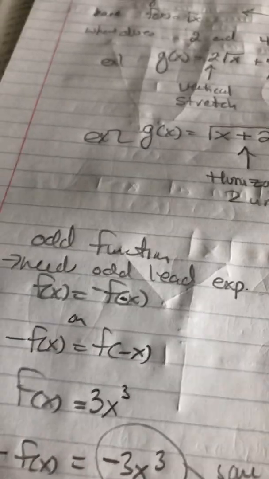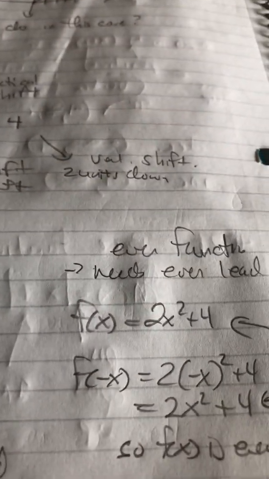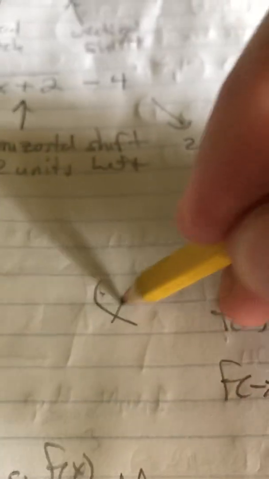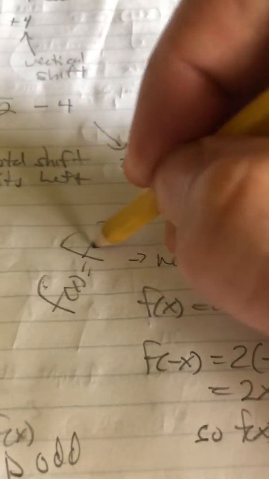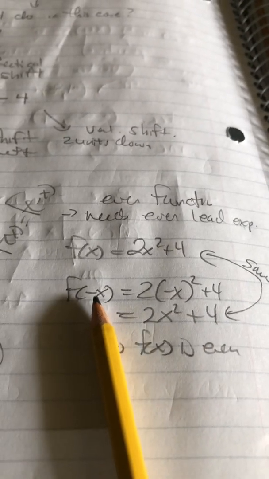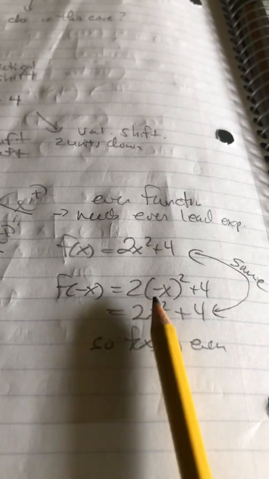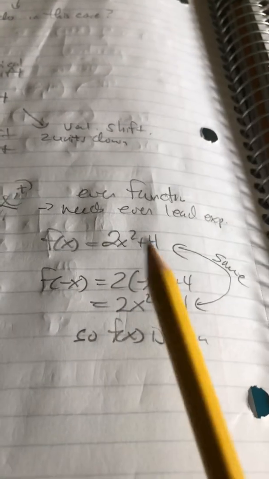Now, in order for something to be an even function, the test that you run is: does f of x equal f of negative x? Does that squaring take care of that negative? So if I let f of x be 2x squared plus 4, I plug in negative x in place of x, and I get 2 times negative x, squared, plus 4.